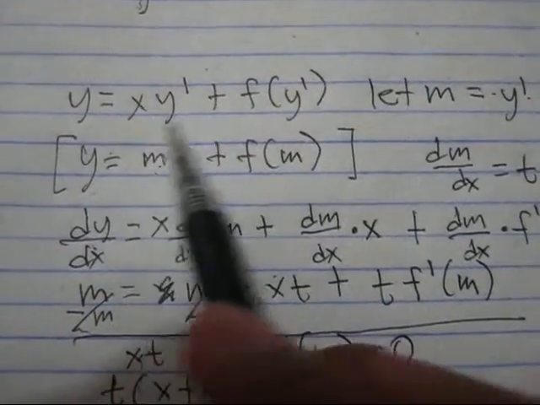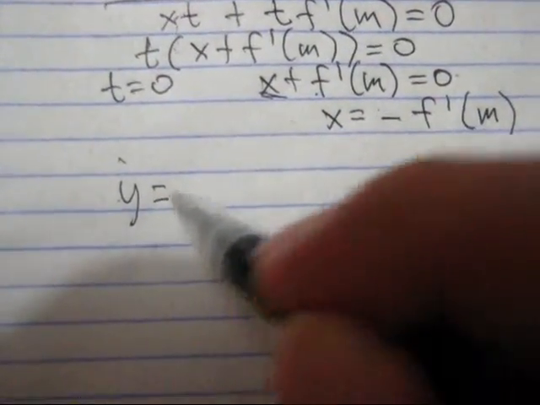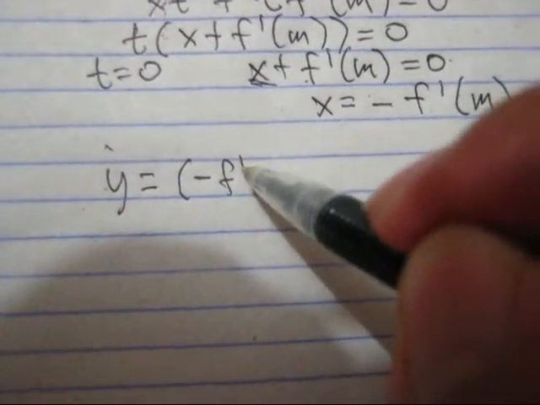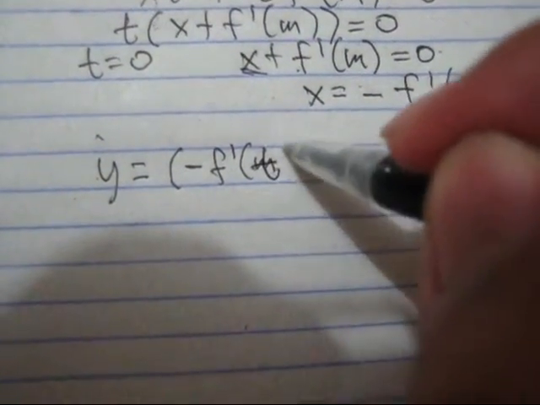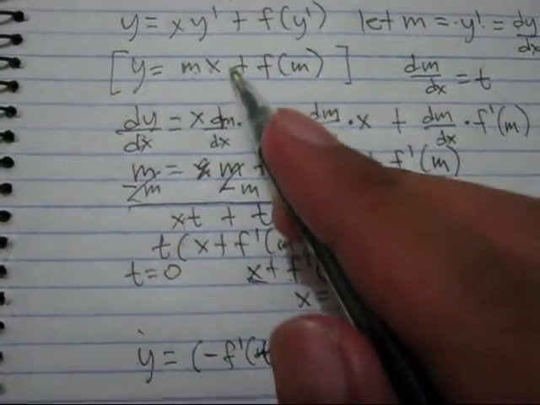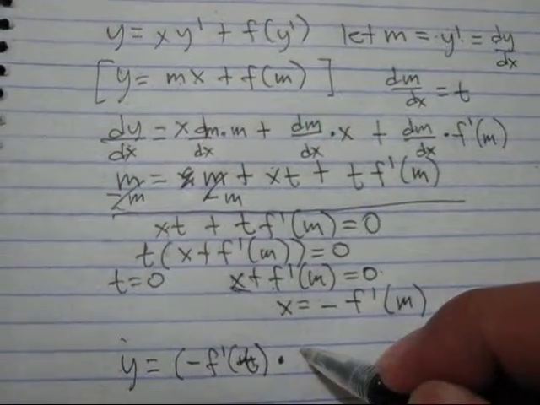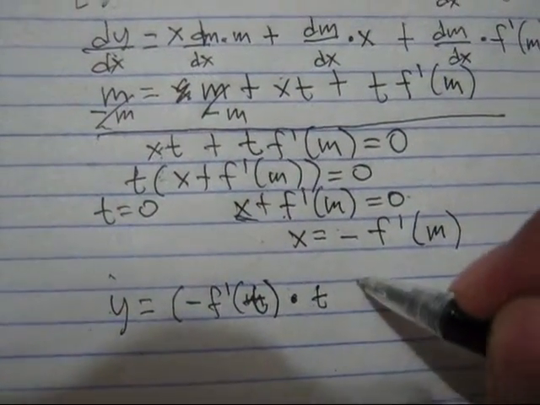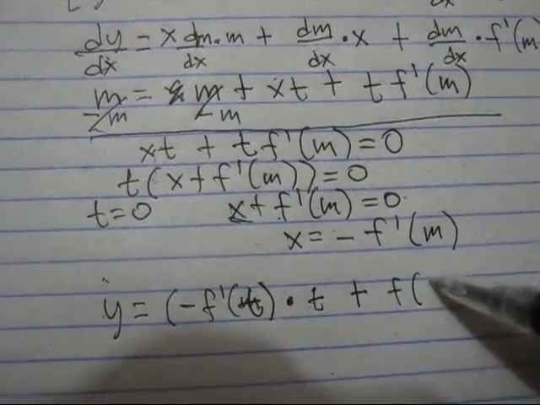So y is equal to the value of x, which is -f'(m), or we can say -f'(t), times y', which we can also have as t, plus f(t).